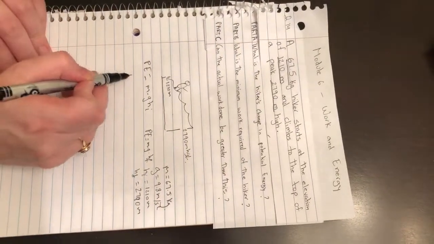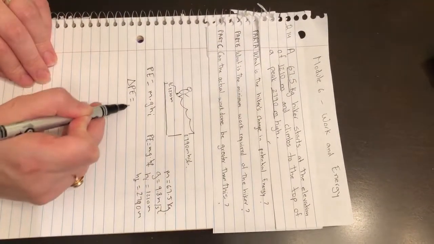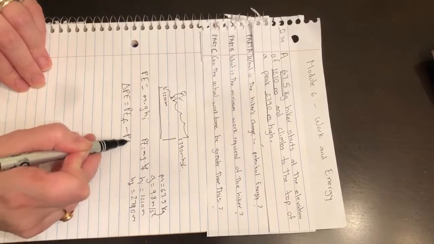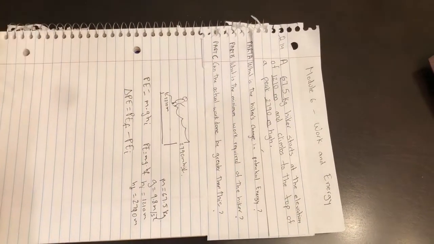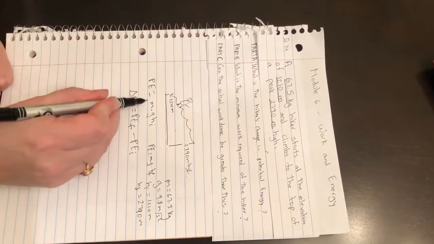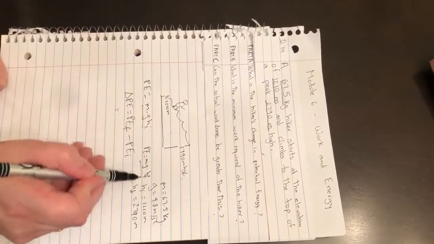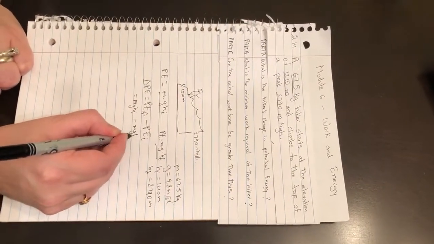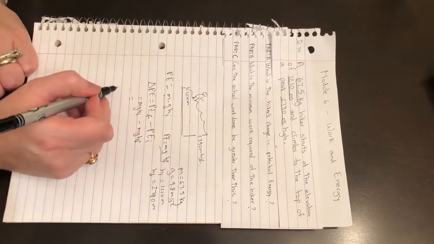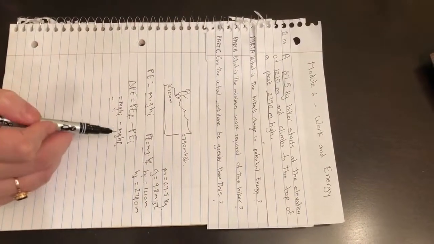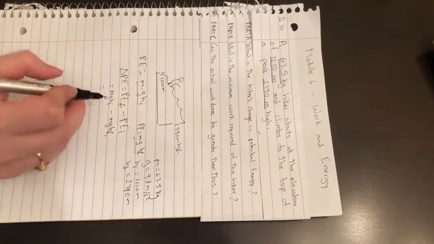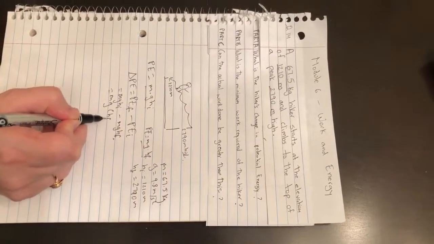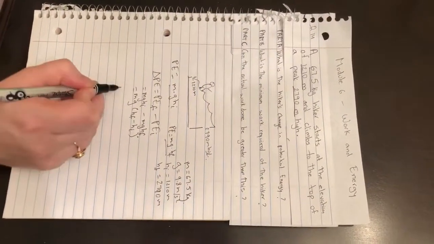So we have delta P, which is going to be the potential energy of the final minus the potential energy of the initial height. Plugging in our expressions, we have m g h_f minus m g h_i, and we can combine like terms, simplifying this expression to m g (h_f minus h_i).